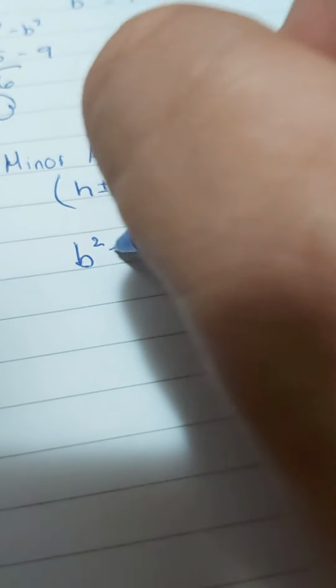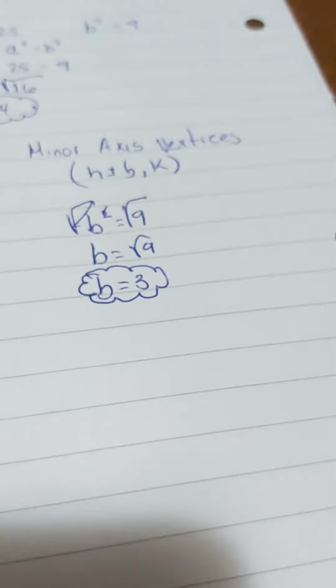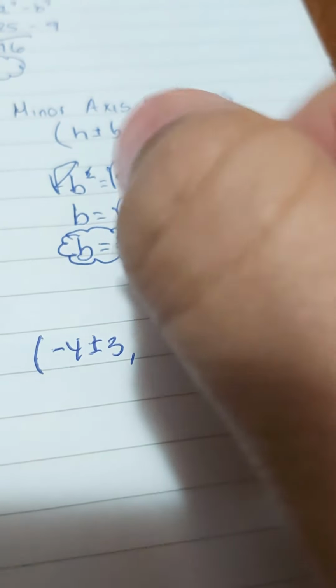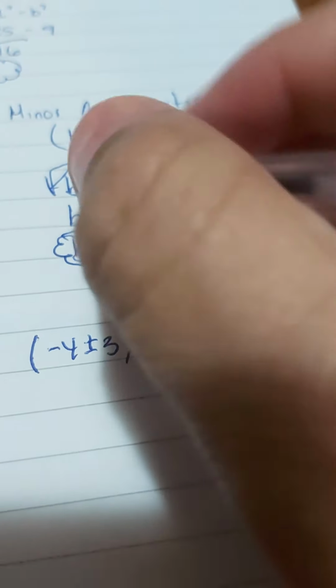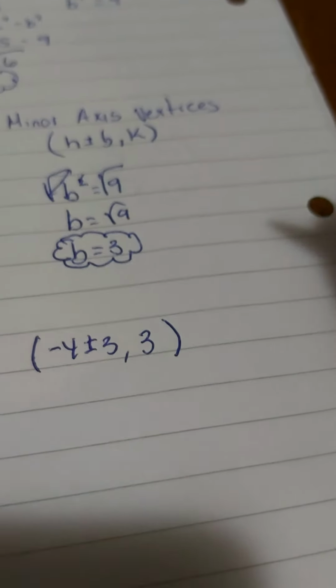We know that b squared equals 9, so b equals the square root of 9. That means b equals 3. So the minor axis vertices will be located at (h ± 3, k), that's (-4 ± 3, 3).